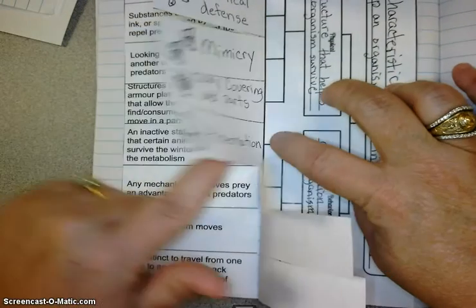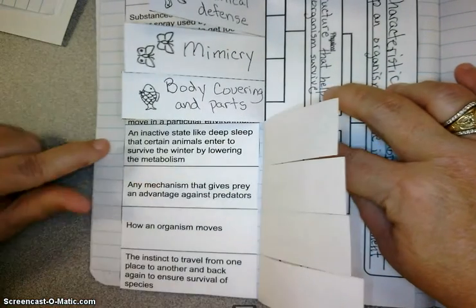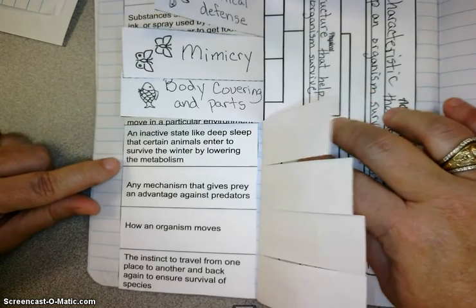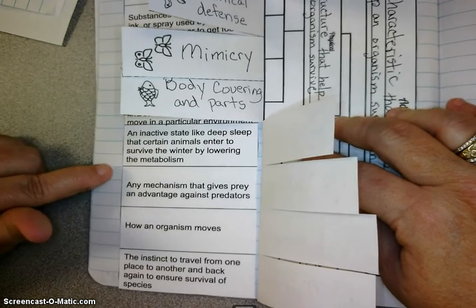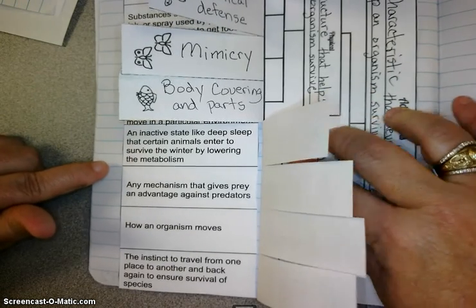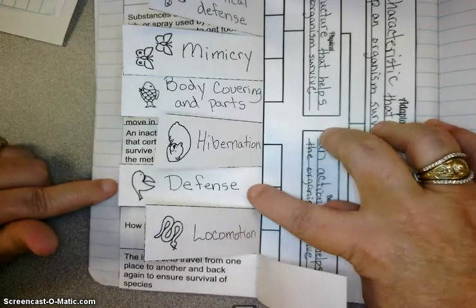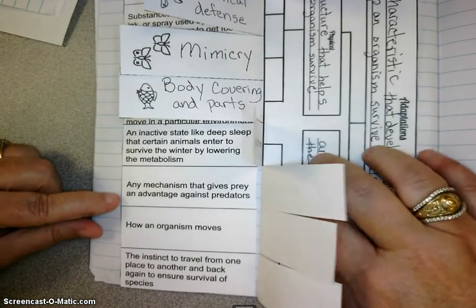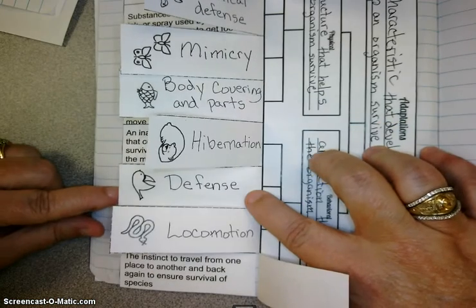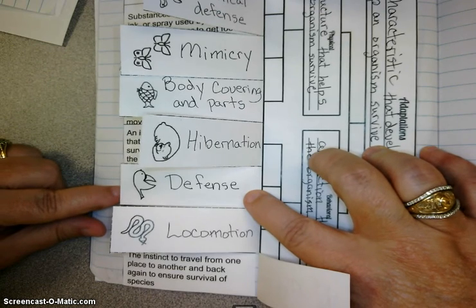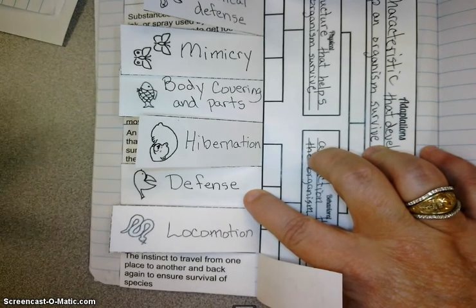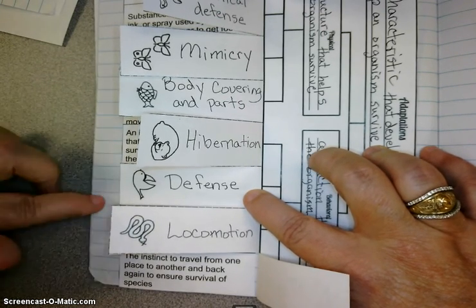We said hibernation is the inactive state. It's like a deep sleep that certain animals enter to survive the winter because it lowers their metabolism. They don't have to have as many calories or as much to eat. Any mechanism that gives prey an advantage against predators, we say, is a defensive mechanism, and if it is something that they are actively doing, an action, then it is a behavior.